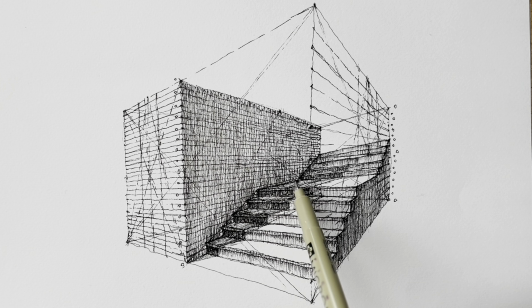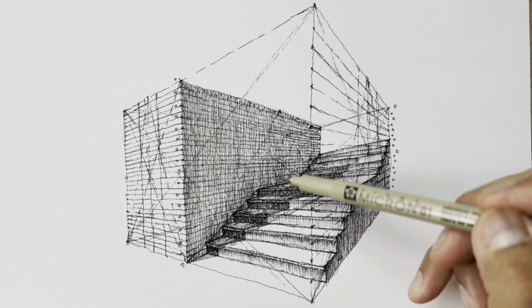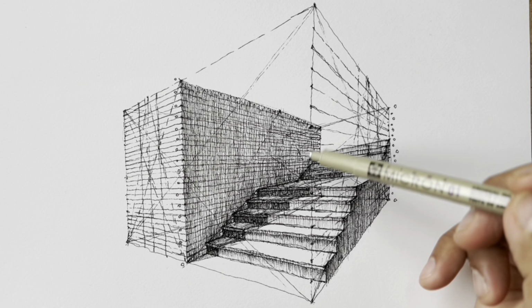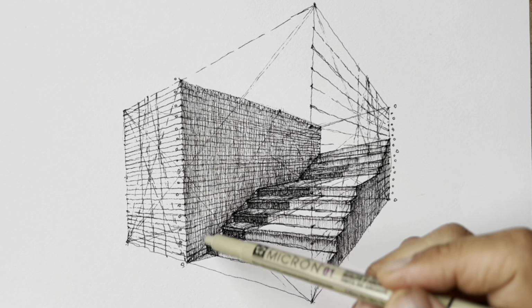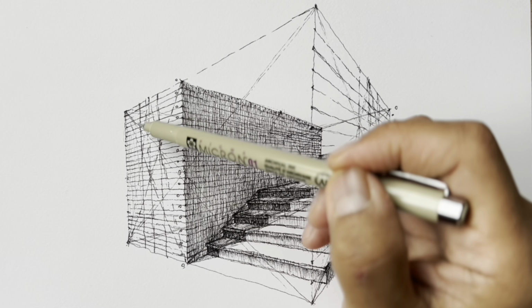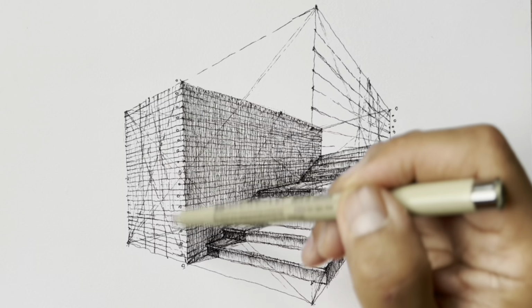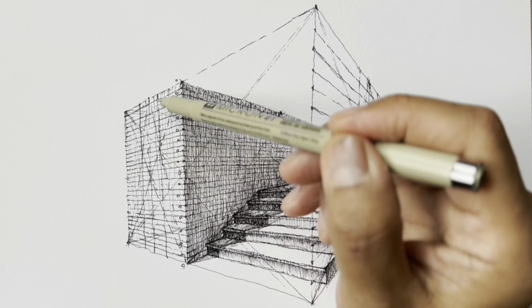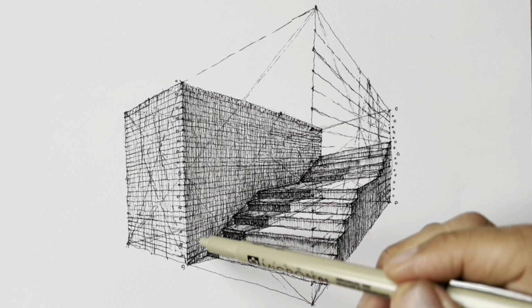It is to have a greater understanding of where they are in rhythm. If the shadow is much darker on the right side, everything has to be darker on the right side too, because the light cannot contradict itself.